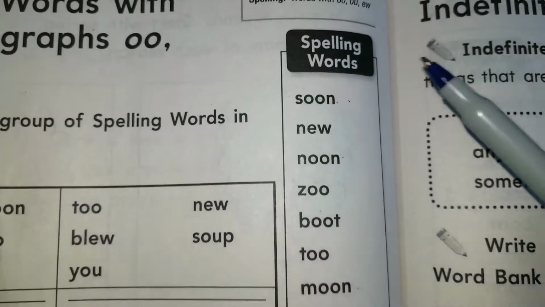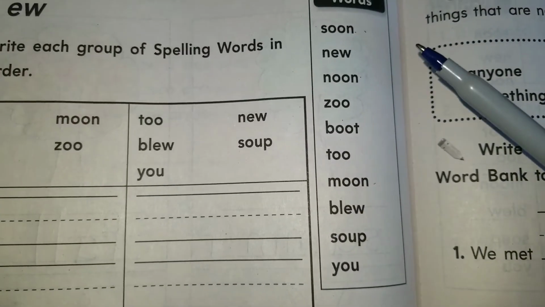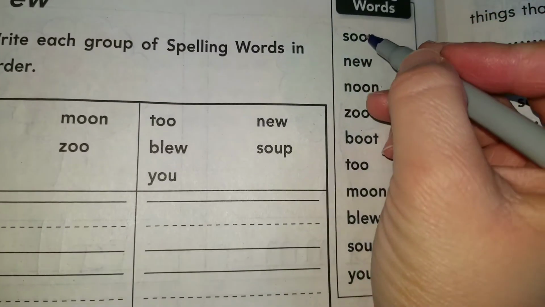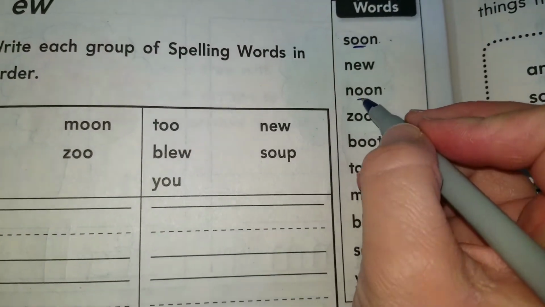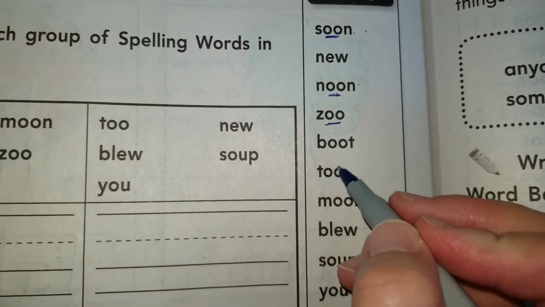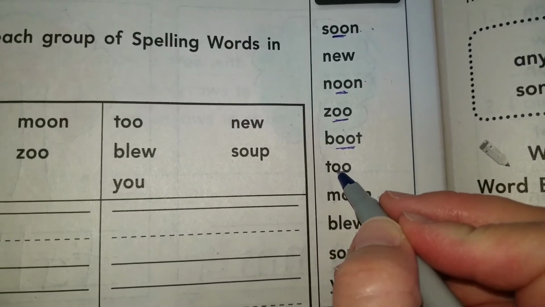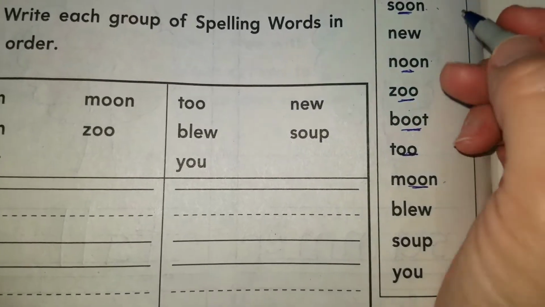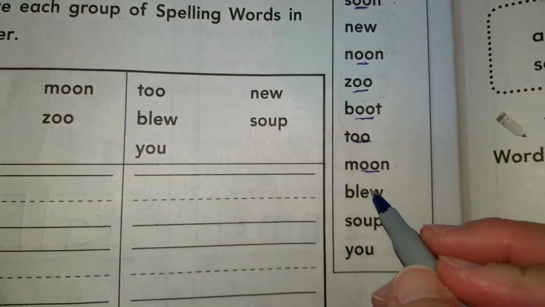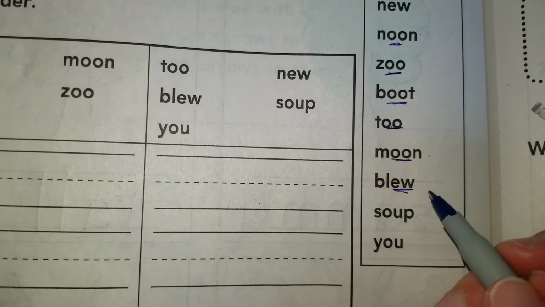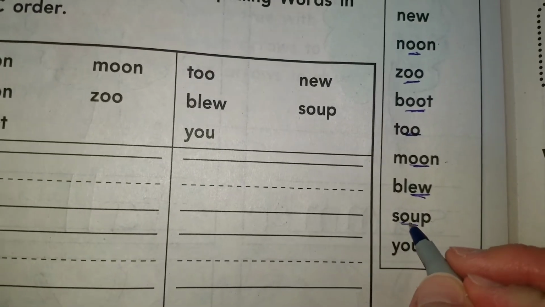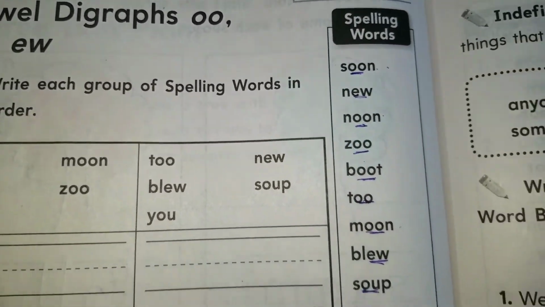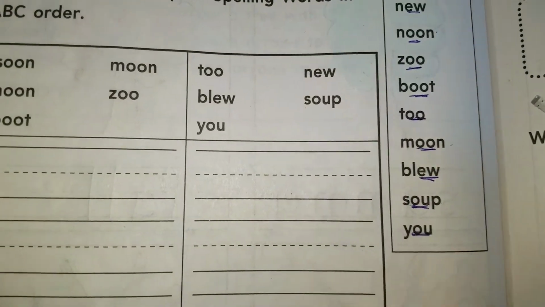So I want you to notice, boys and girls, in all of these spelling words, you can hear that U sound. But not all of them say it because of the 2 O's. For example, soon has the 2 O's, moon has the 2 O's, zoo has the 2 O's, boot and also moon have the 2 O's, but look at the rest of them. That's it. There's no more. You see? So now we have EW. EW says U. OU says U. And EW over here again. Alright, boys and girls. And there's another OU over here.